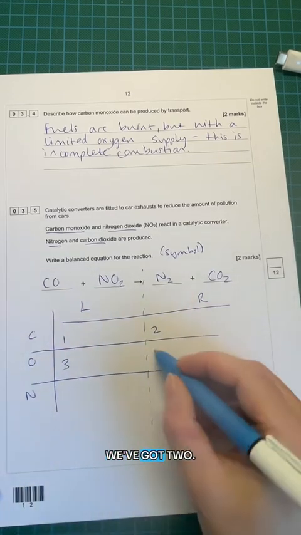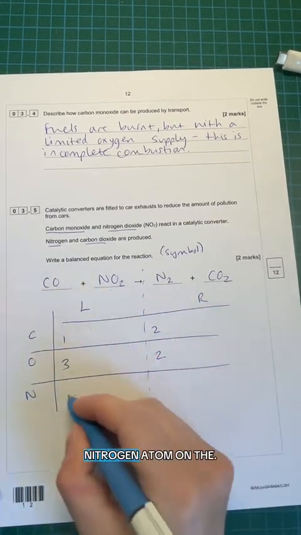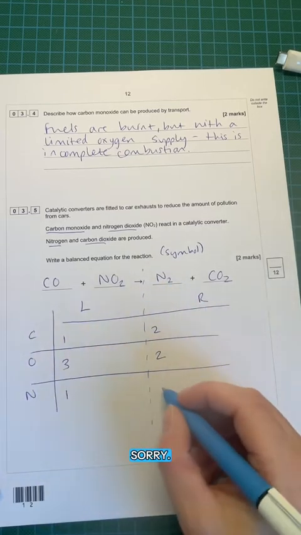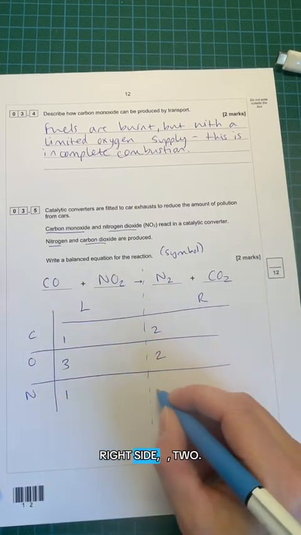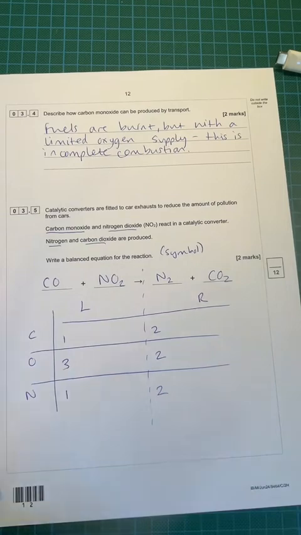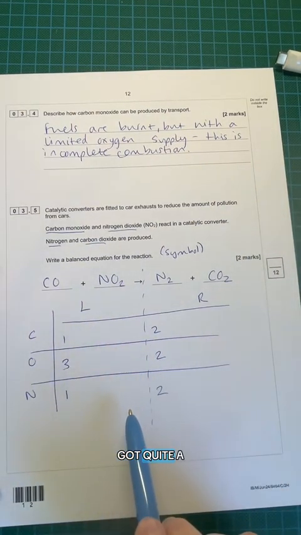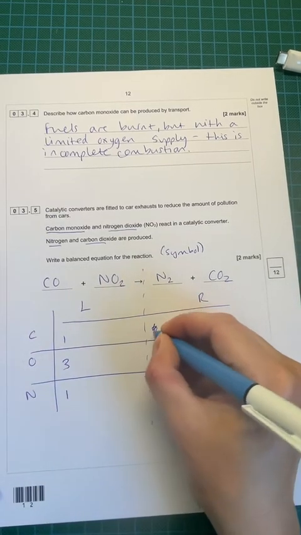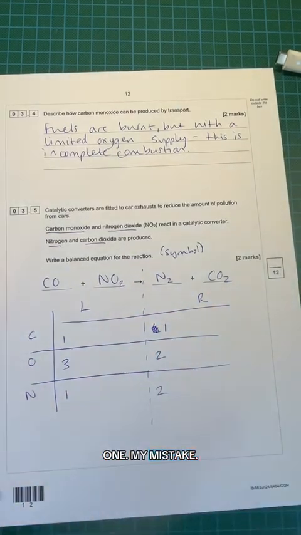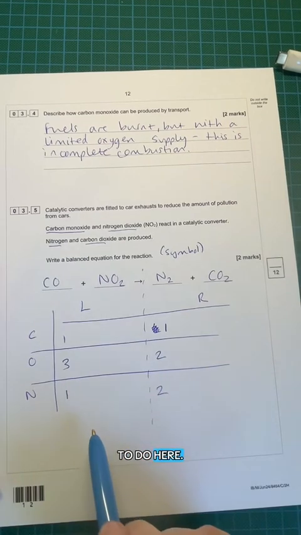On the right side, we've got 2. On the left side, we've got 1 nitrogen atom, and on the right side, 2. Now, all of those elements are not balanced at the minute, so we've got quite a bit of work to do. Sorry, that should be 1, my mistake.